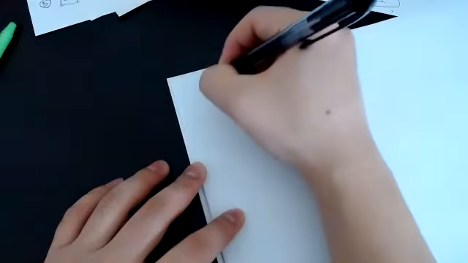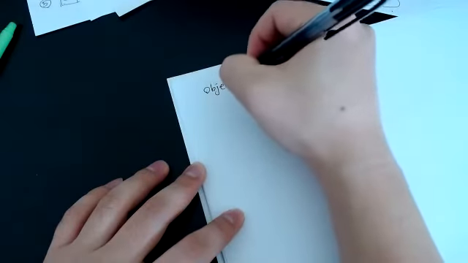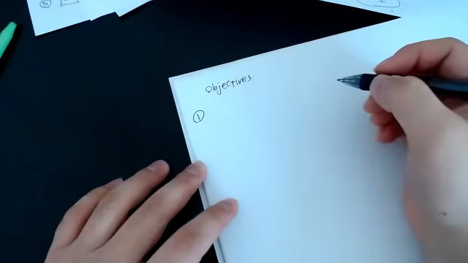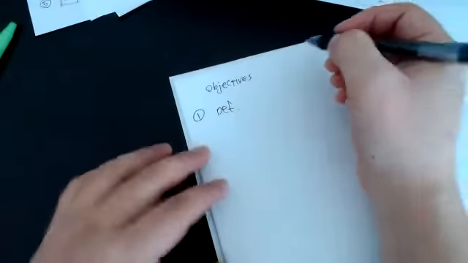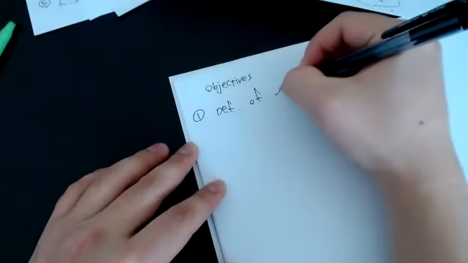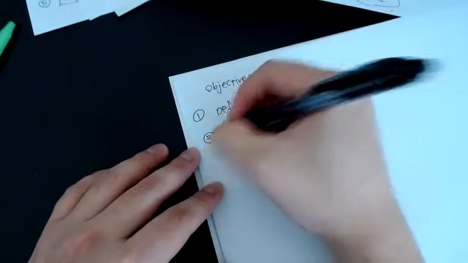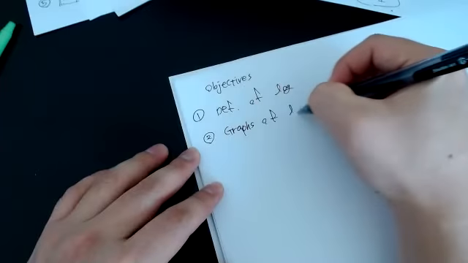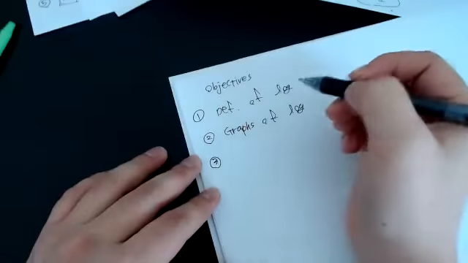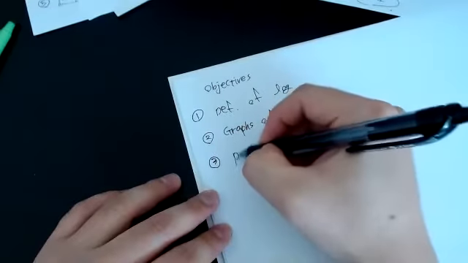So here's our objective. First, we study the definition of the logarithmic function, which we already saw. Then we see the graph of log, and then properties of log.